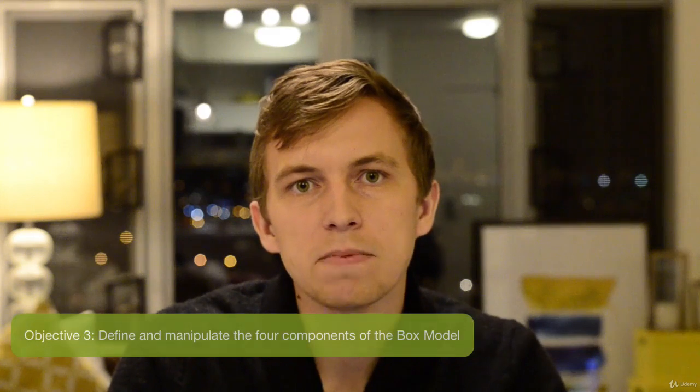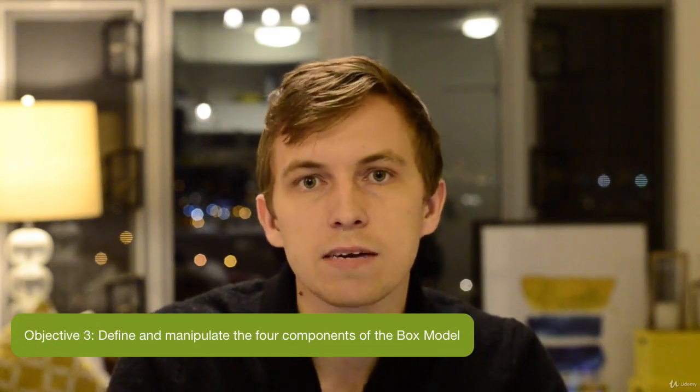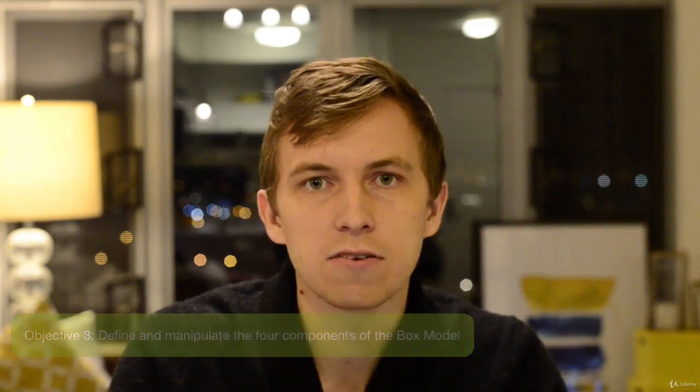And then our final main objective for this unit is to talk about something called the box model, which is a really important concept that's intrinsic to how CSS works. And then once we do those three things, we're going to work on three different projects.